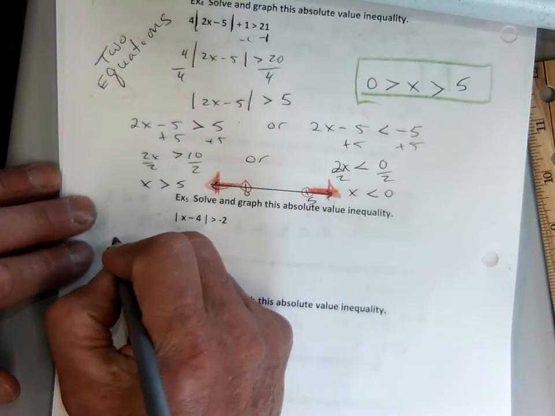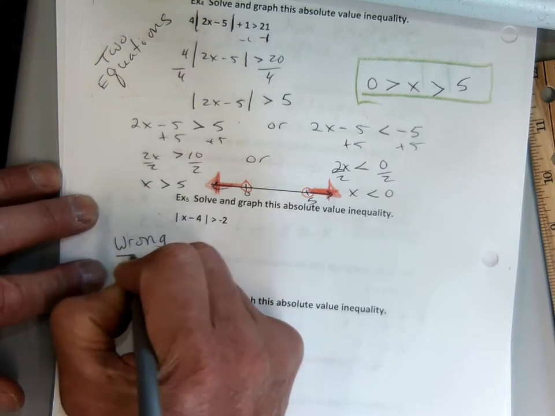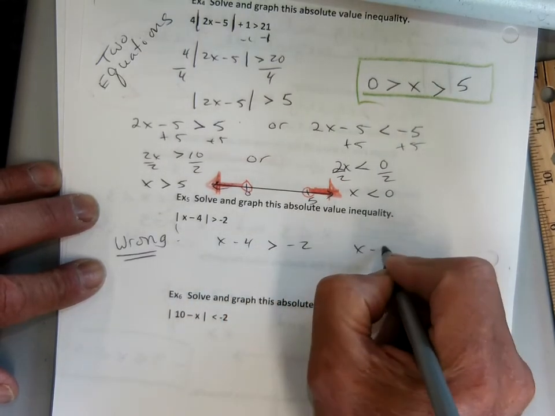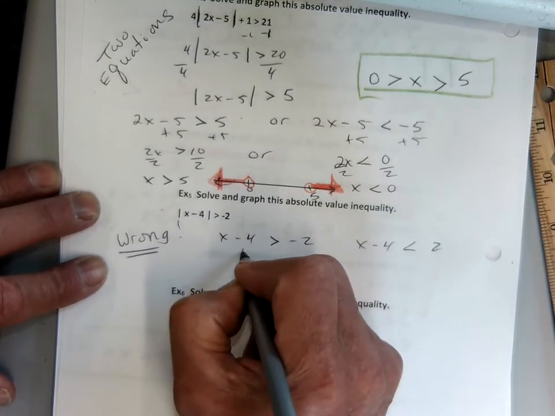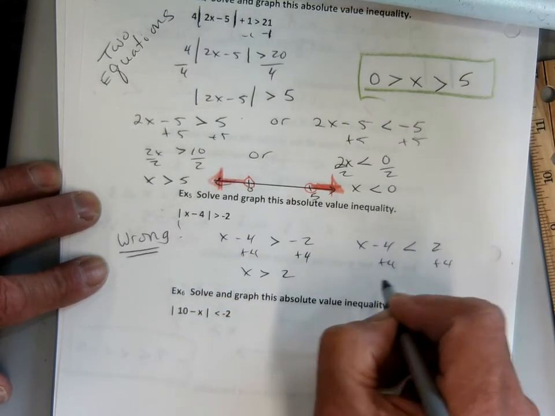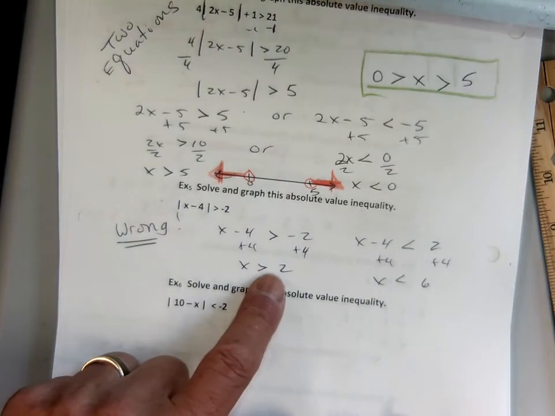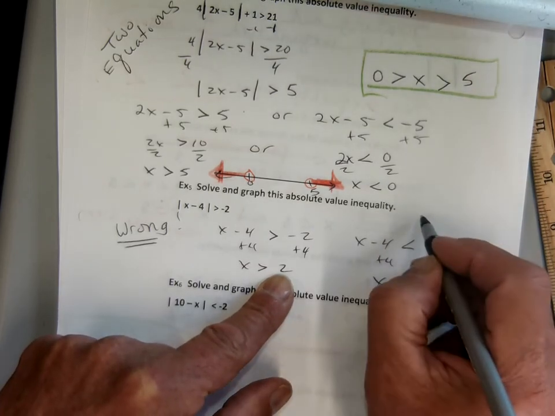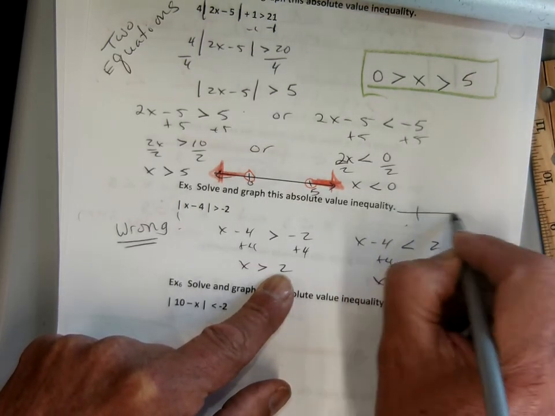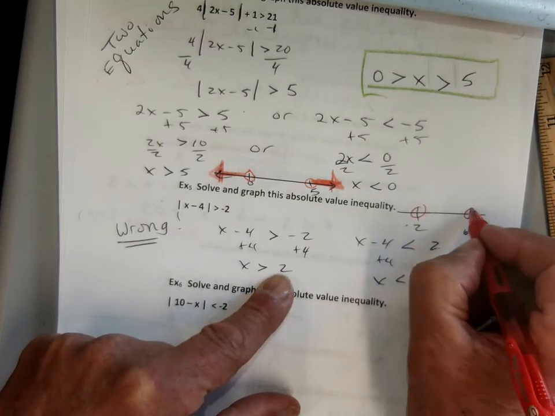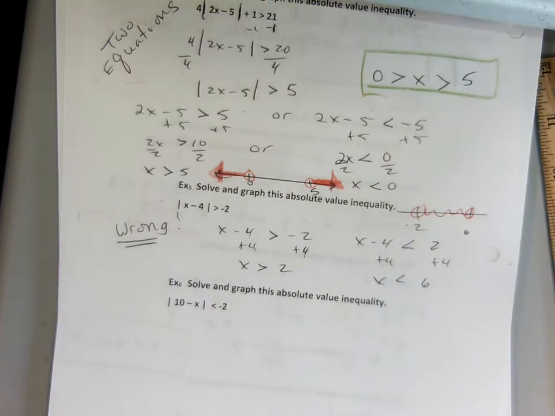Can I just write wrong? Let me be wrong for a second. Plus 4, plus 4, x is less than 6. So I'm saying that x is greater than 2, less than 6. Okay, let's see. 2, 6. So I'm saying only these numbers work. This is all wrong, by the way. This is totally wrong. Trust me, okay?